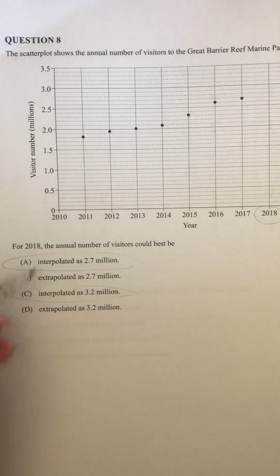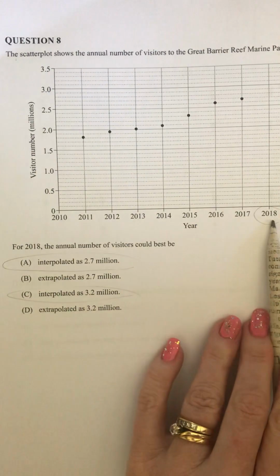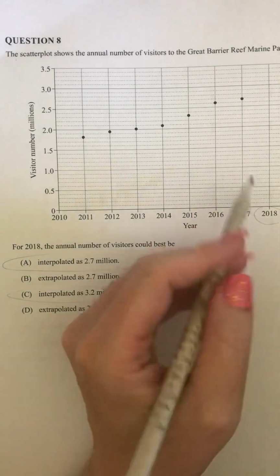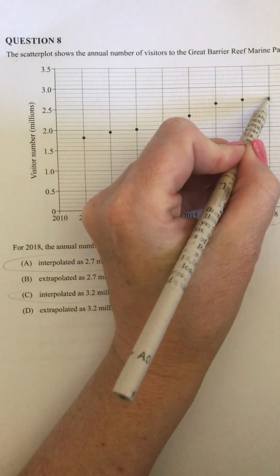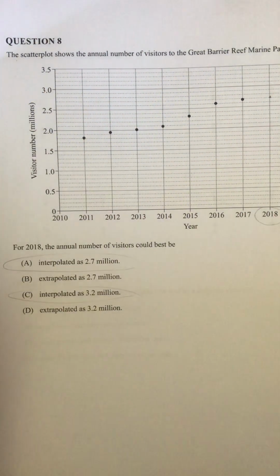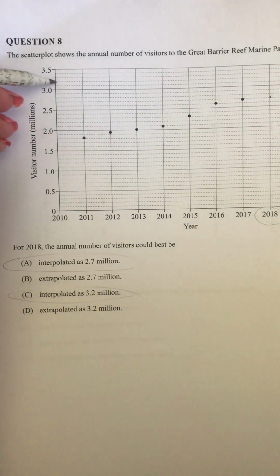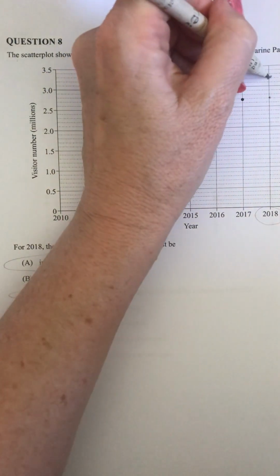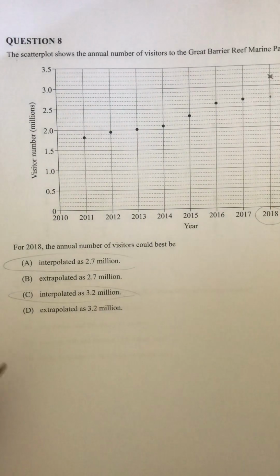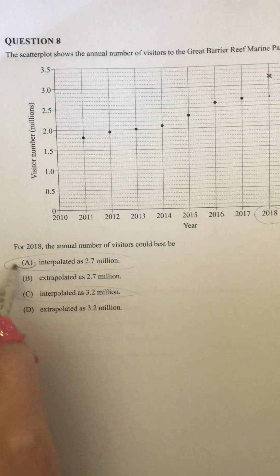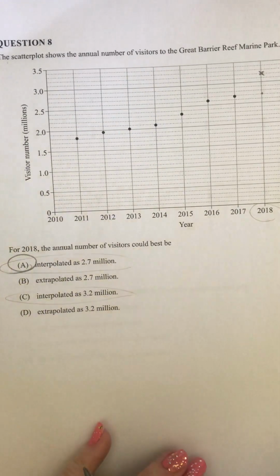So then we just have to work out what makes the most sense. If we go 2.7, that puts it at about there, whereas 3.2 brings it up here. So the 2.7 fits the data more appropriately. So A will be our answer.